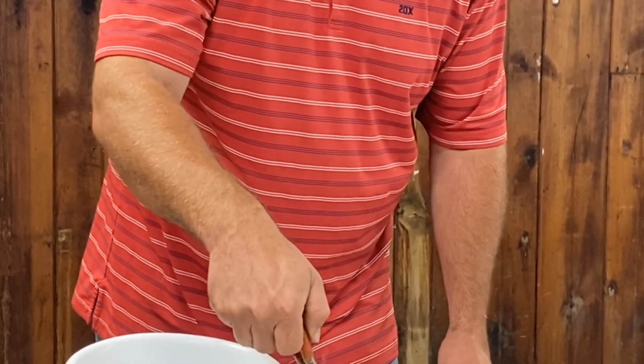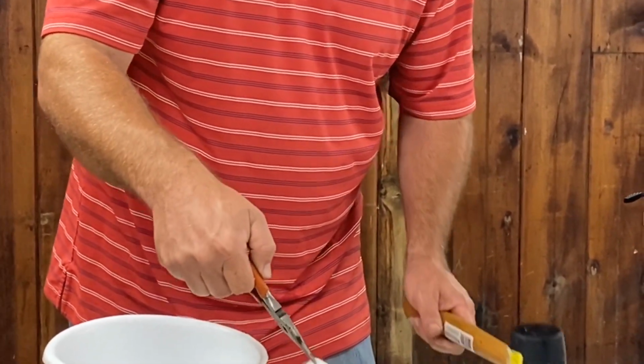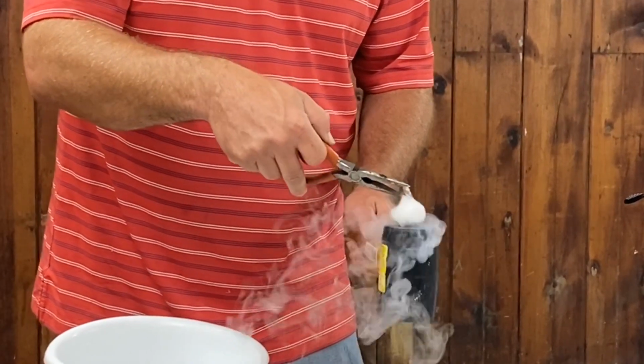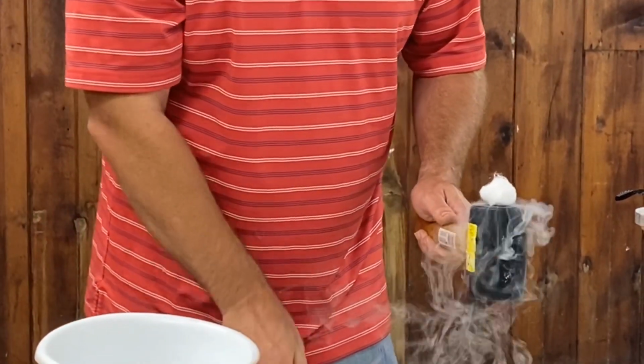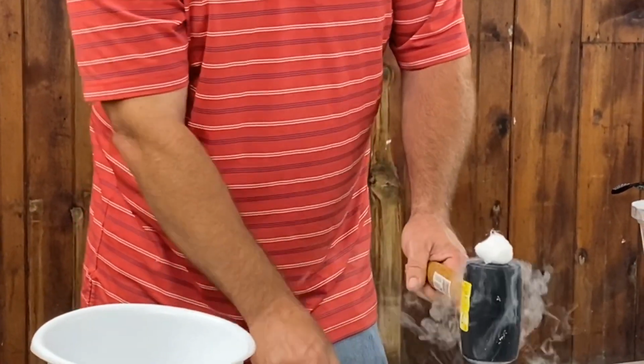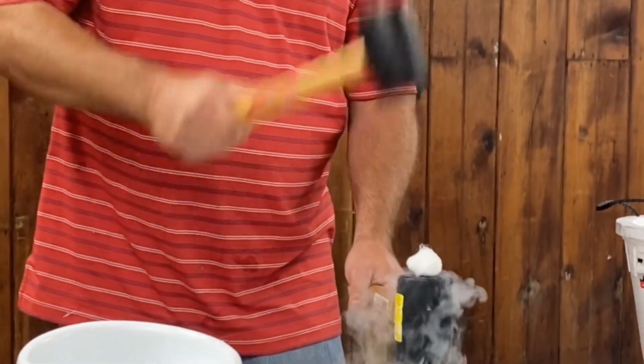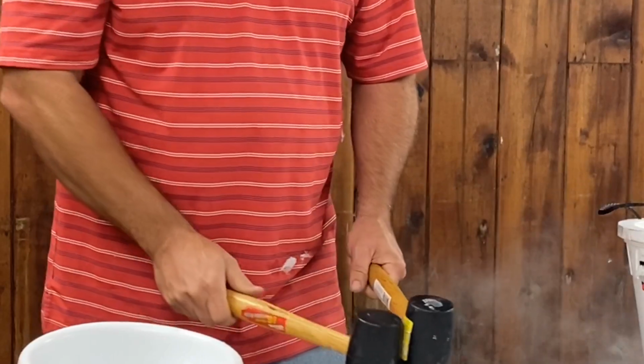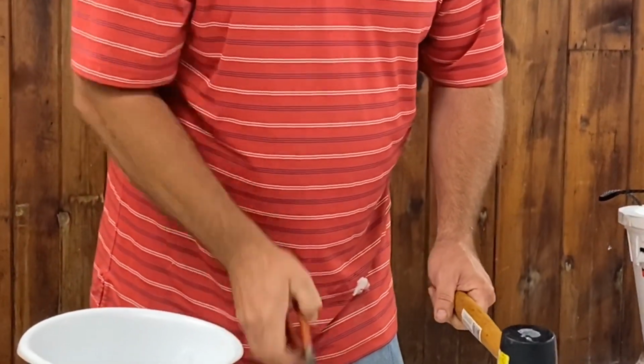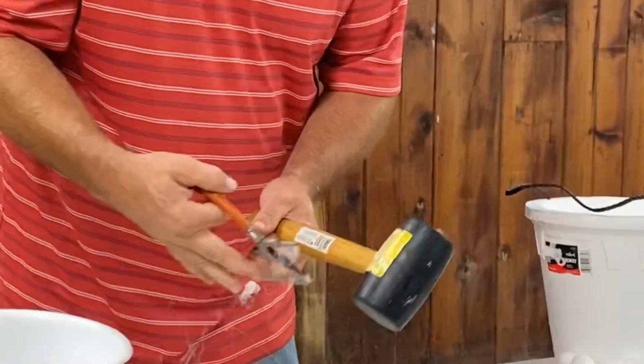So I'm going to shake some of the liquid nitrogen out of this. Got it sitting on there. It's got water vapors coming off of it because it's condensing. So let's do it one more time. See if you heard. I heard what I was listening for. Let's see if you can hear it this time.